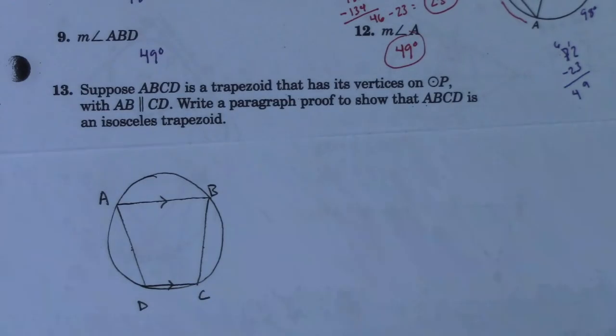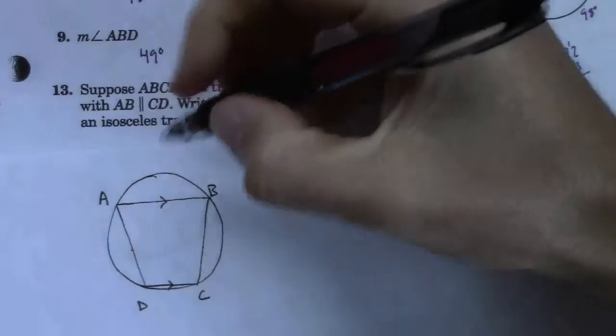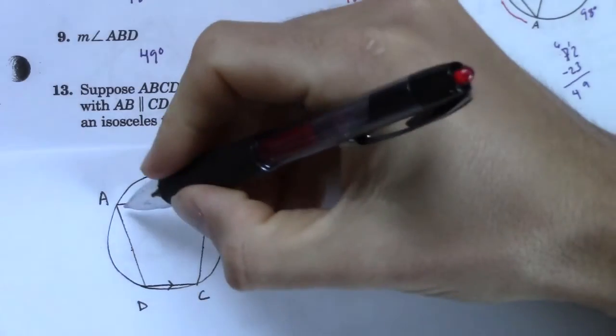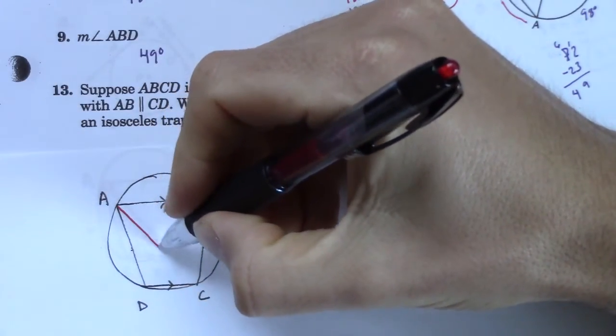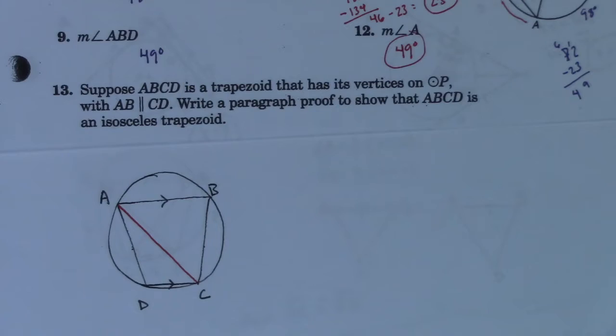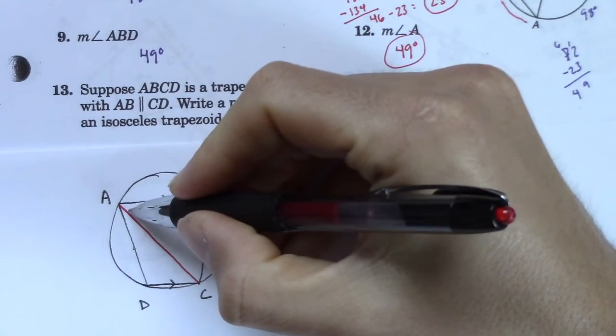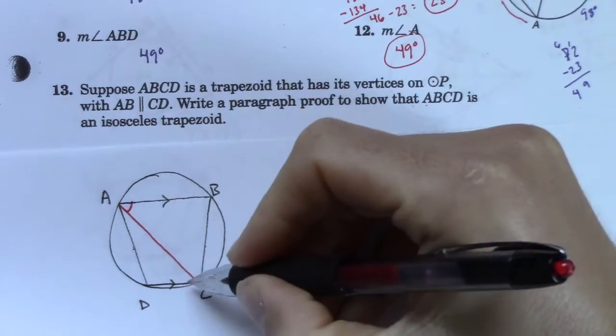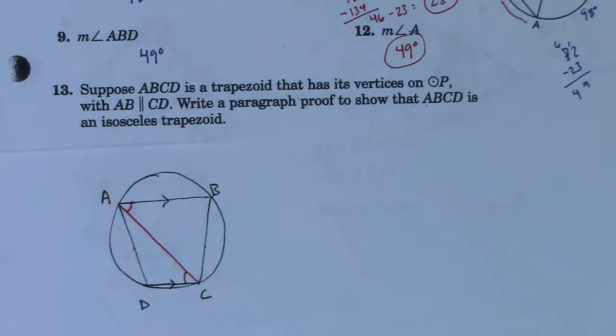So here's the trick for this particular problem. I'm going to start off by realizing that I get the opportunity to draw in a diagonal. Okay? And when I draw in that diagonal, I get, because of parallel sides, that alternate interior angles are the same. So far, so good.